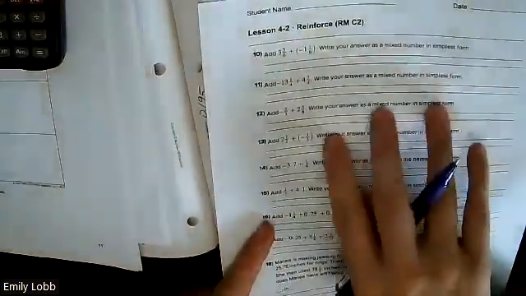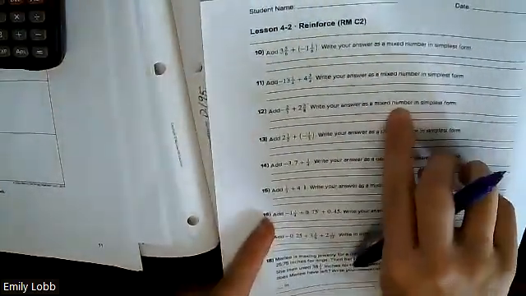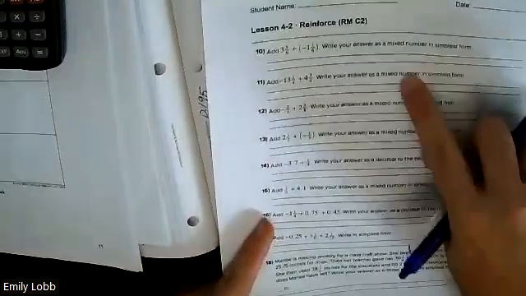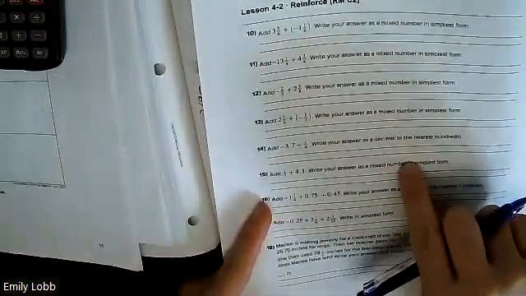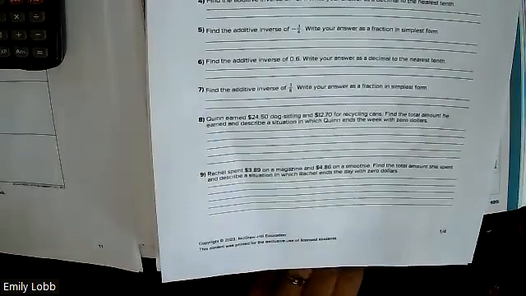This will tell you if it wants you to do it as fractions or decimals. You may use a calculator if it's helpful, for sure. They're up here in the basket. Try these. We'll see how much time we have to get them done.